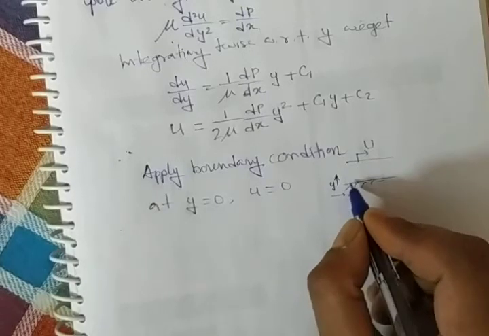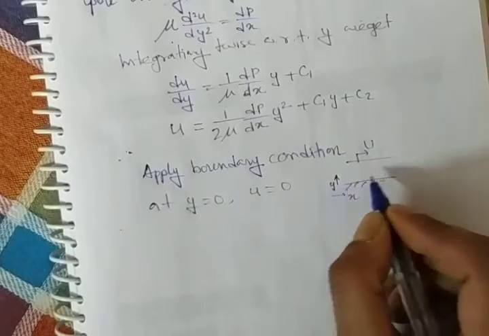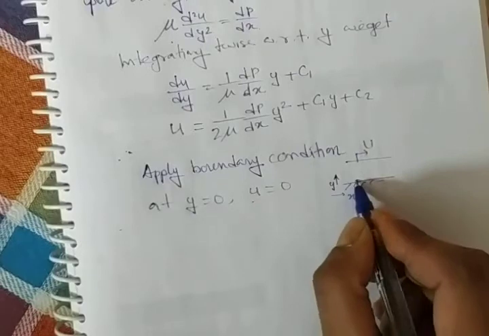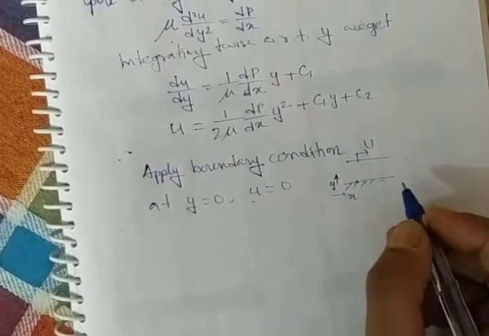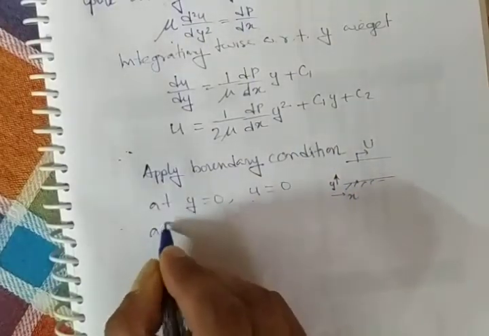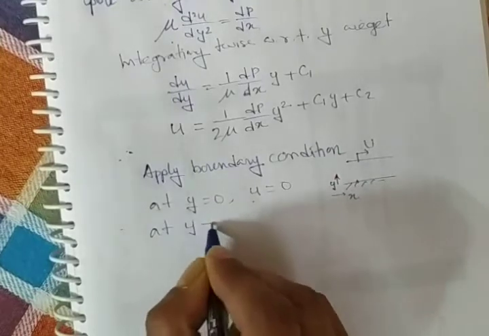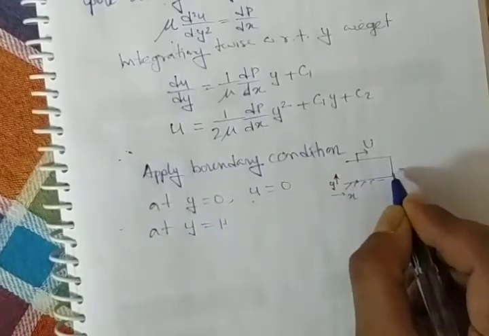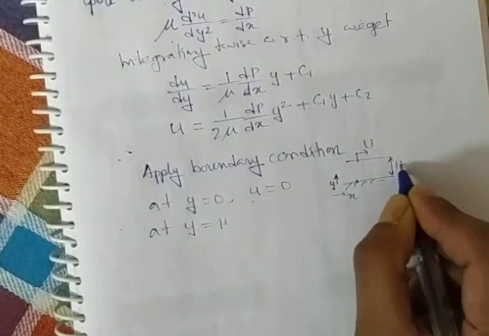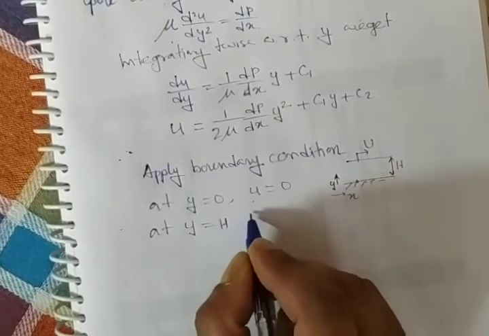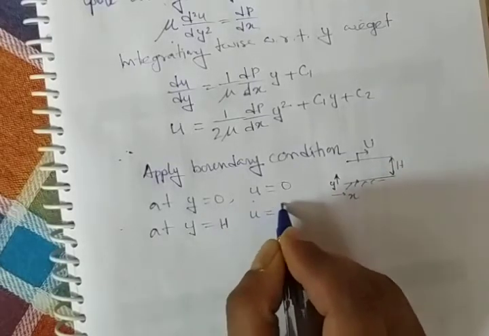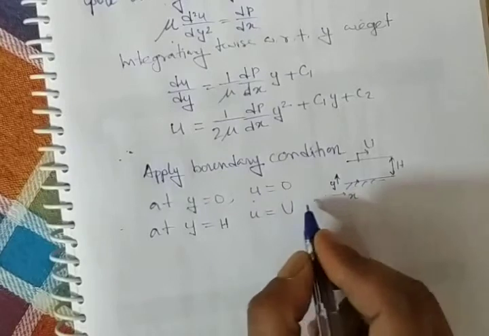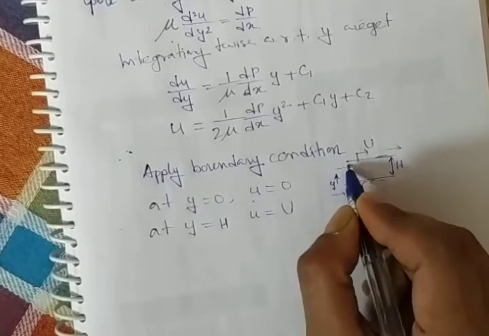So at y is equal to 0, your velocity will be 0 because it is fixed. And at y is equal to h, because this distance is h, u is equal to capital U, the uniform velocity of this plate which is moving in the direction of the flow.